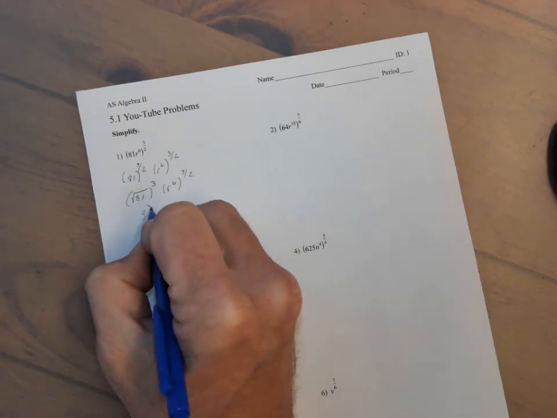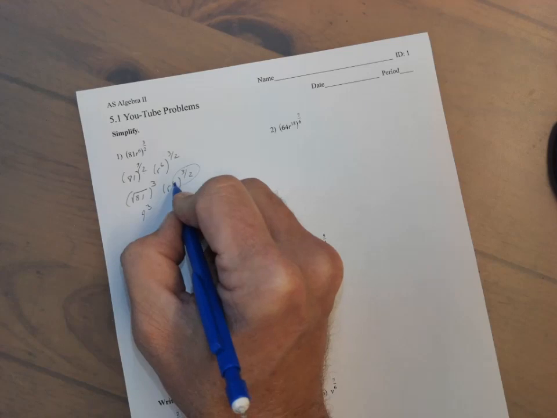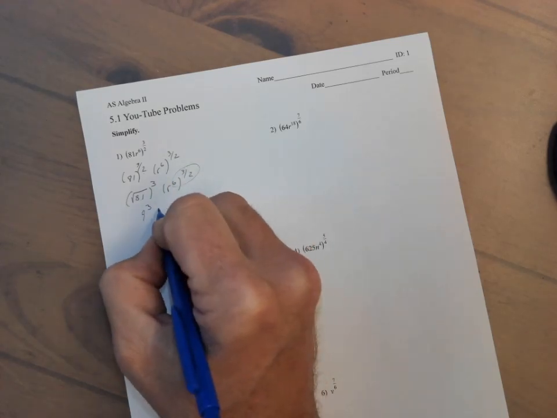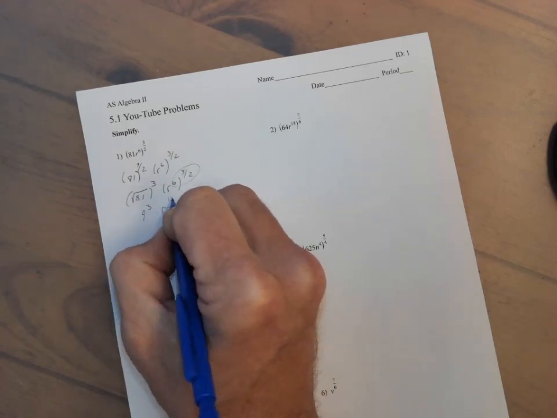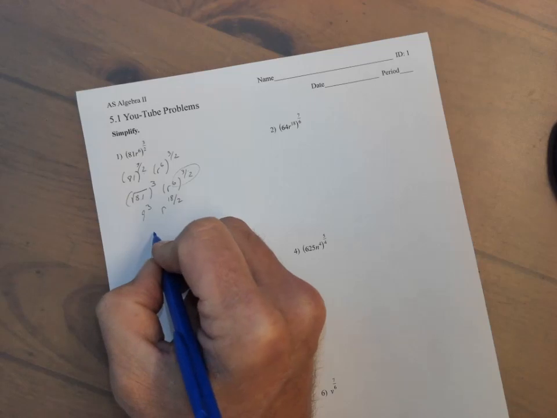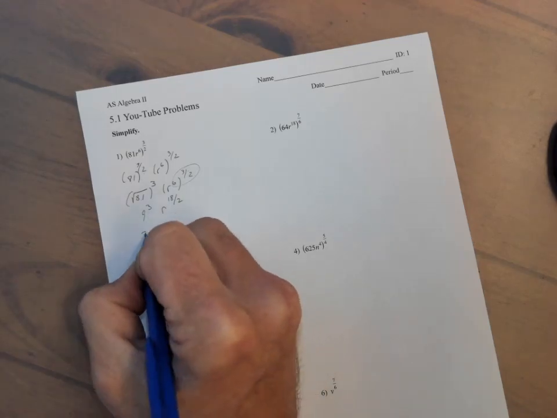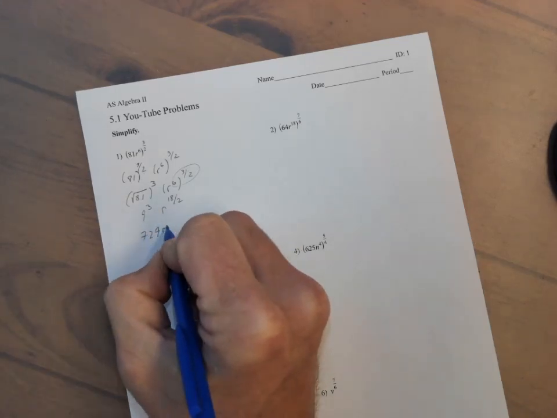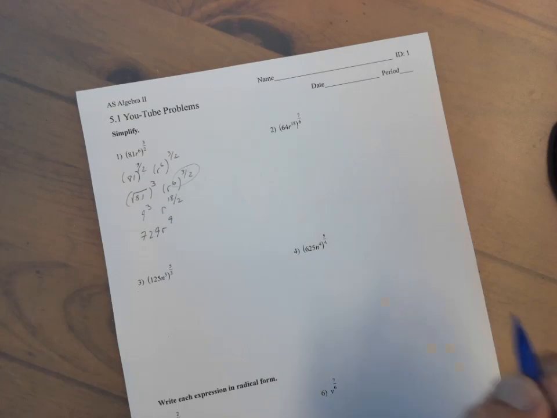So that's 9 cubed. And here we have our power raised to a power, so we can multiply. That gives us r to the 18 over 2. 9 cubed is 729, and then we get r to the 9th.